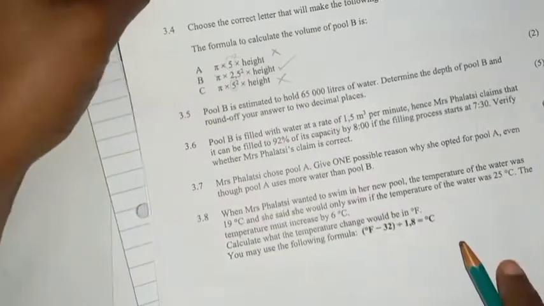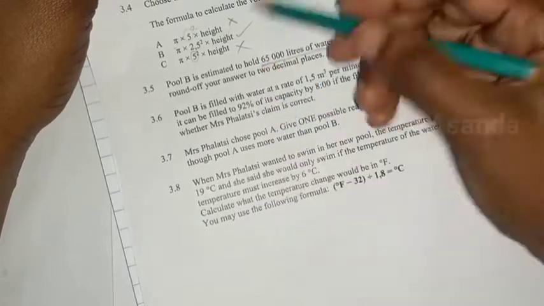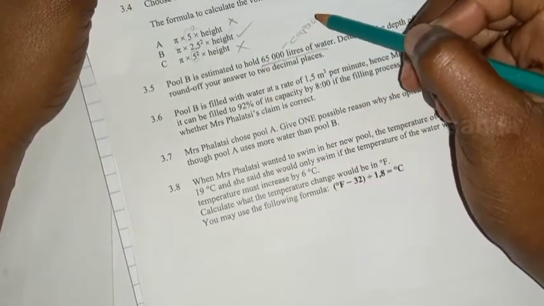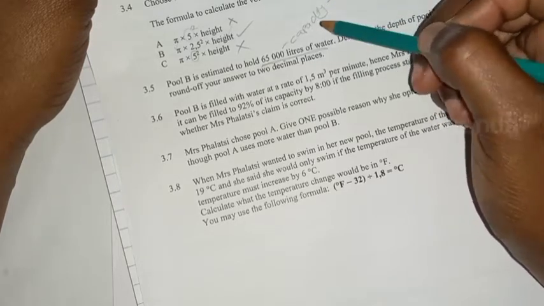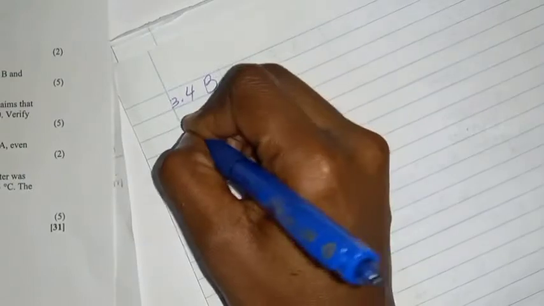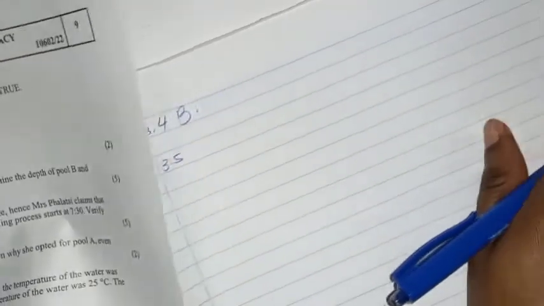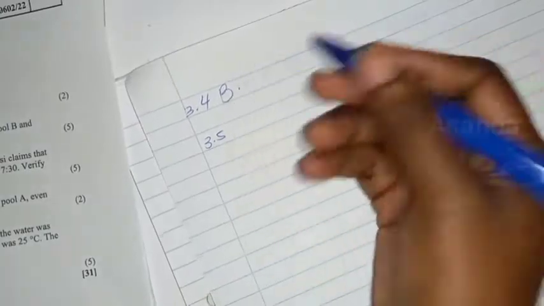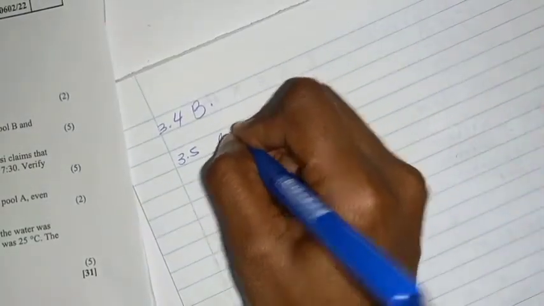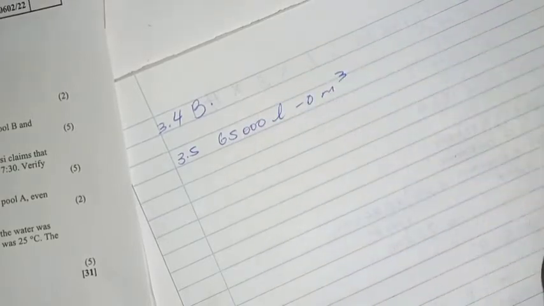If you check in the question, there's something they tell you first. It holds 65,000 liters. This is the capacity. Now remember, capacity can be changed to what? To volume. So if they give you capacity, you can have volume. So let's first do that. 3.5, I'm going to say pool B, I'm going to change 65,000 liters and I'm going to change it to meter cubed, right?